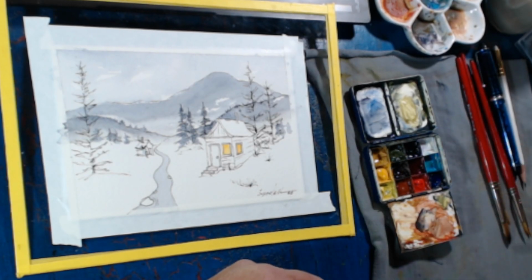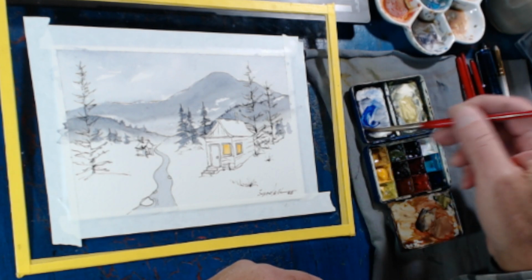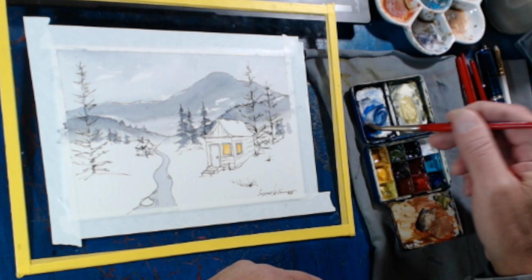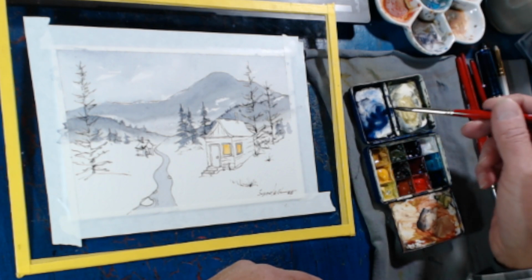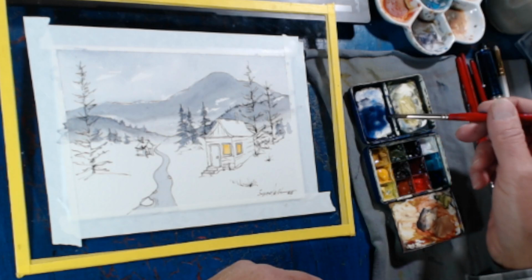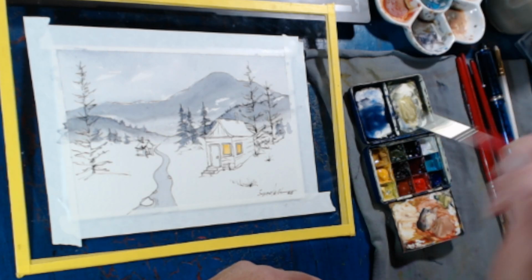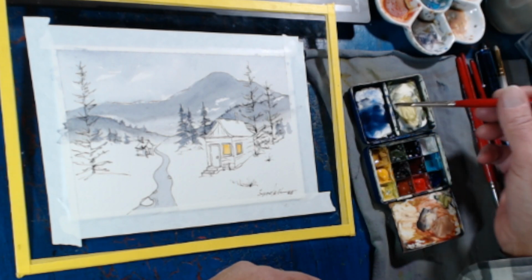Okay, let's see here. Even a little darker material. A little more of that brown, a little more of the ultramarine. You can use either ultramarine or French ultramarine for these things.